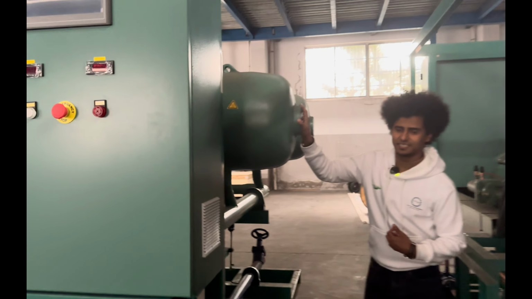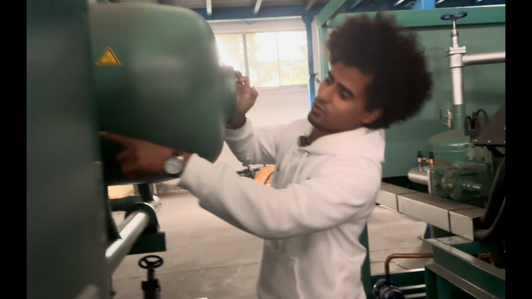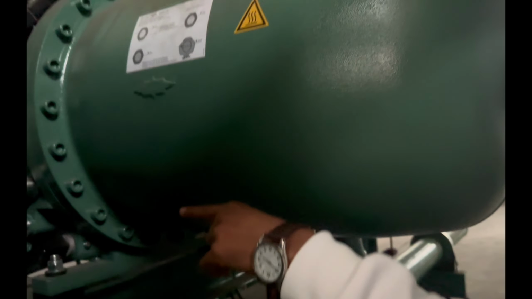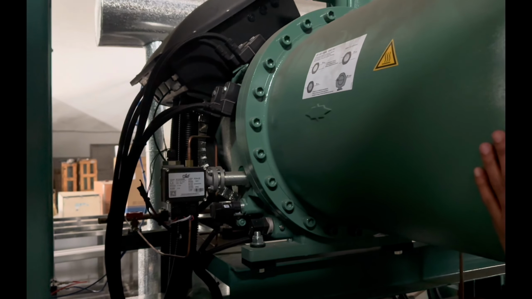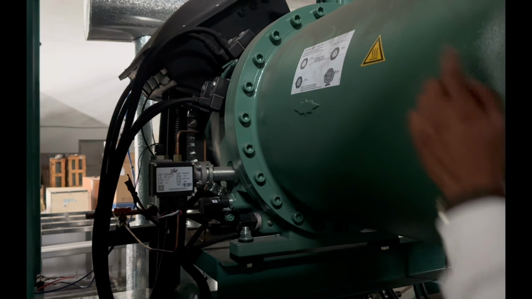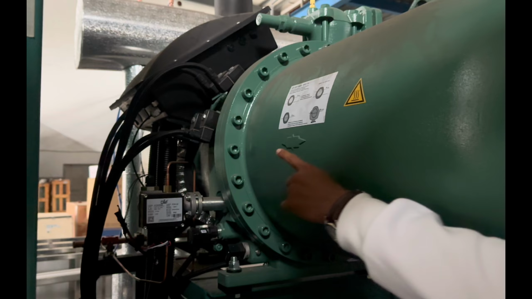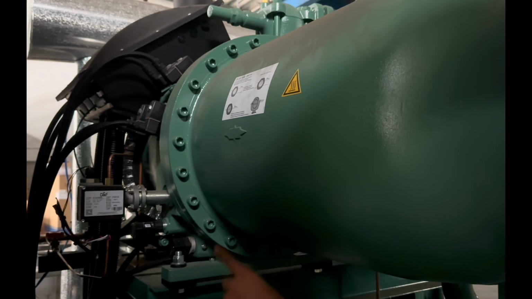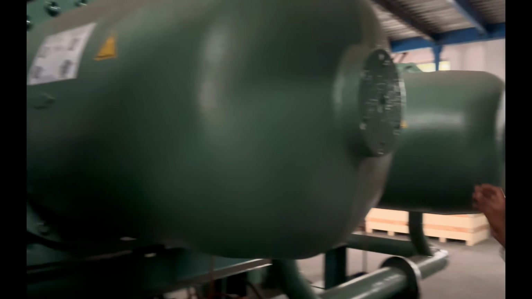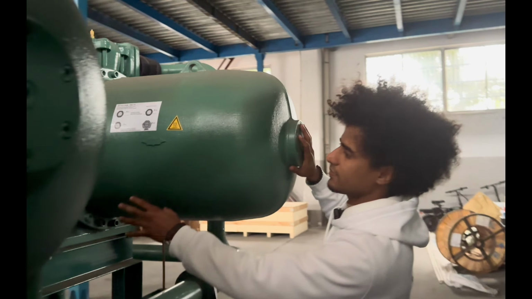It can go to -30. So this is where we use this one: for large storage warehouses, also food processing factories, also IQF freezing. This is the most used one. Ice cream factory, it also can be used.